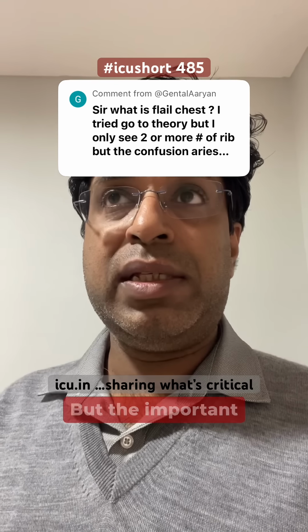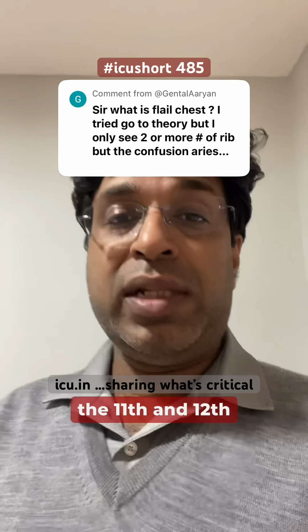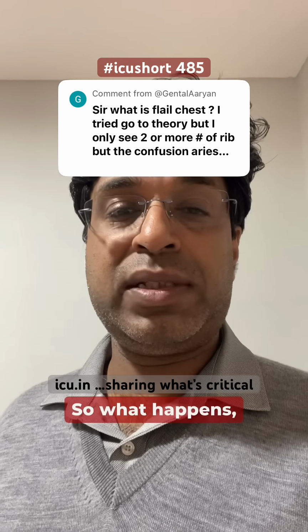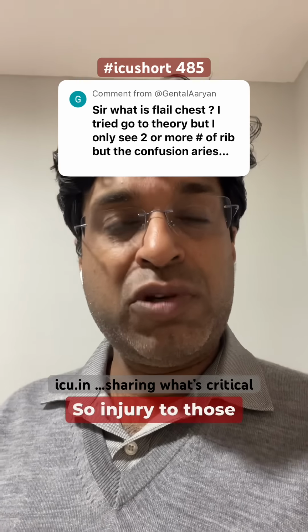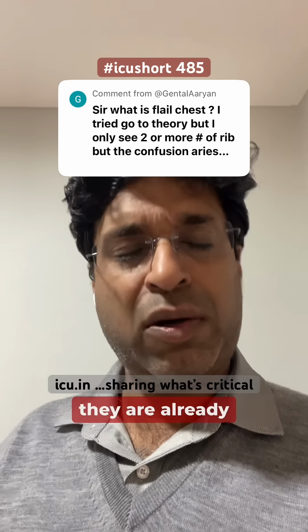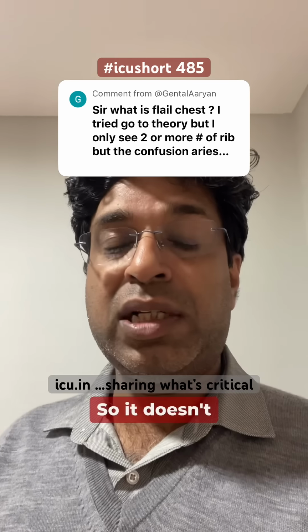But the important thing is regarding the 11th and 12th ribs, they are not attached in the front to the sternum. So what happens? They are already floating. So injury to those ribs, 11th and 12th, doesn't cause a floating segment. They are already floating segments. So it doesn't cause flail chest.